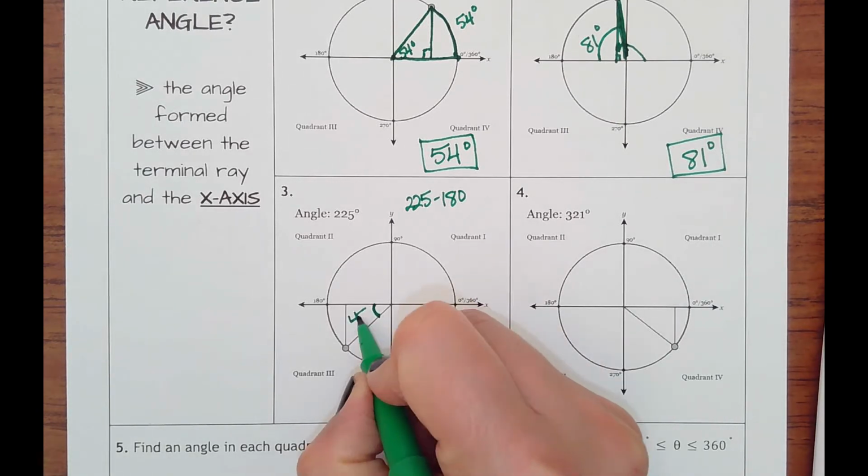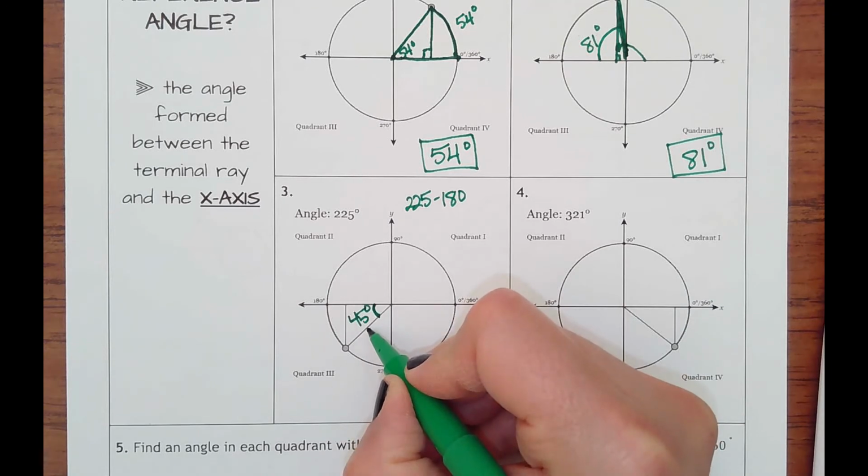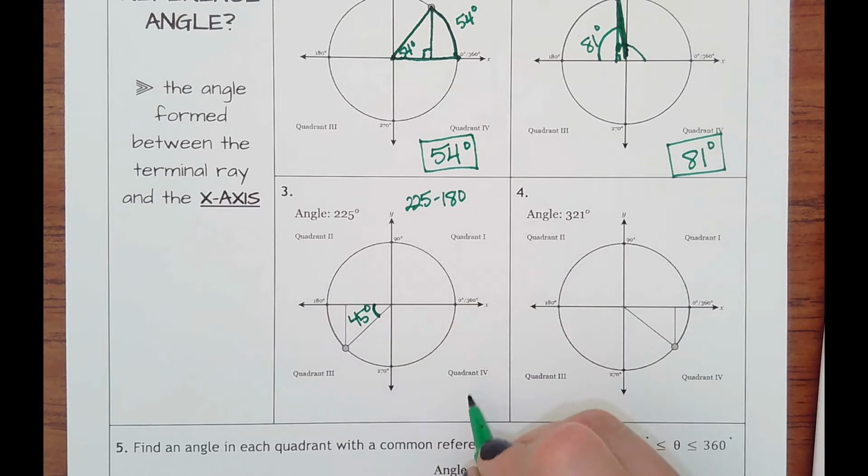This would be 45 degrees. Right? So if this were 225, I would want to subtract the 180 away to figure out how much is just right here. So the reference angle is 45.